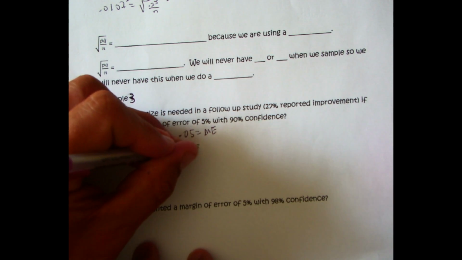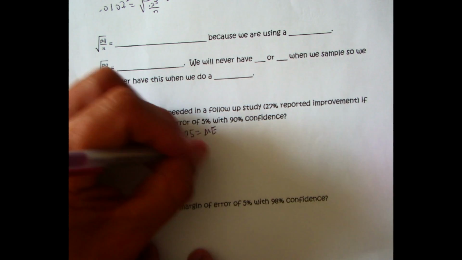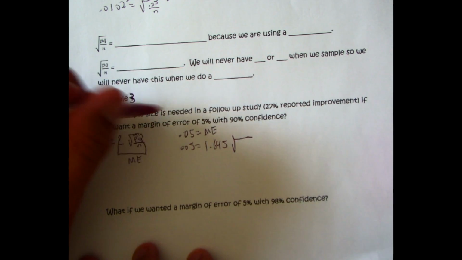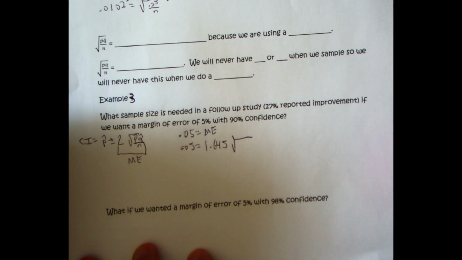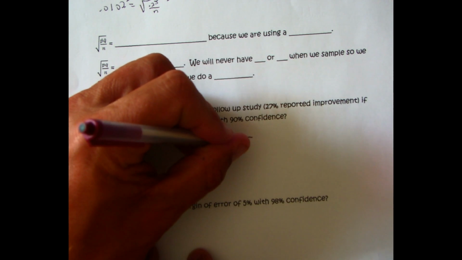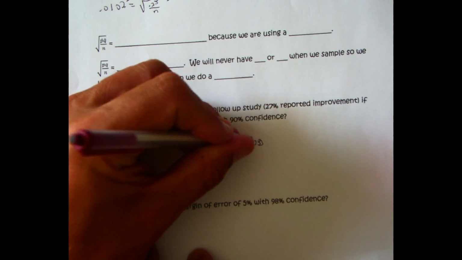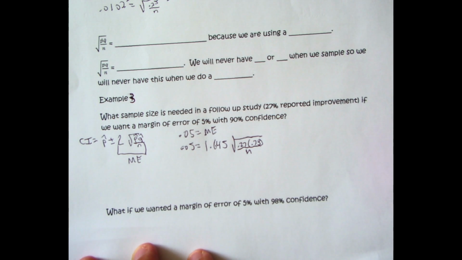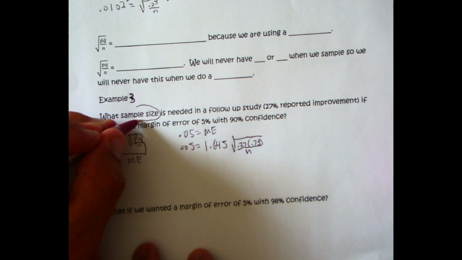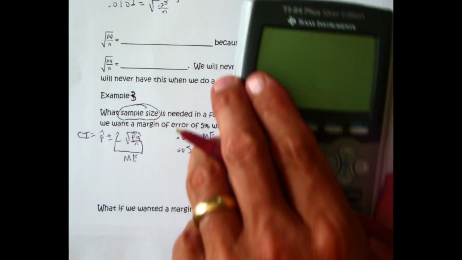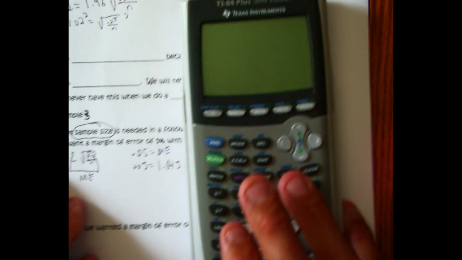Well, we know in our margin of error, a 90% confidence interval has a z of 1.645. And in a study, we had 27% reported improvement, so that's P hat. So Q hat must be 0.73. And we don't know what N is. Because what sample size? Well, what are we looking for? We're looking for N.